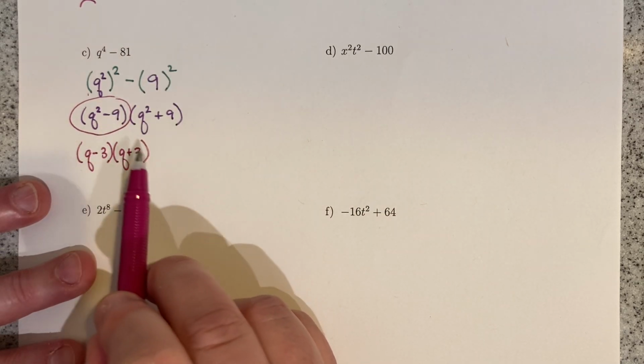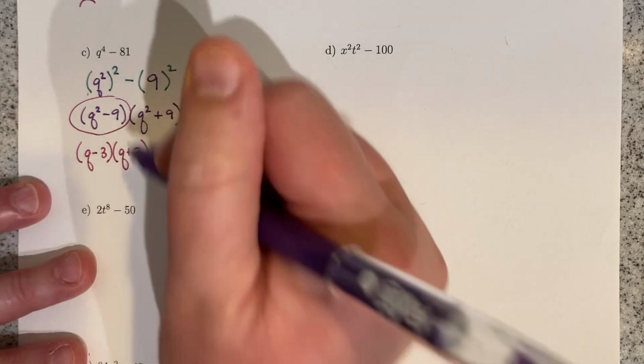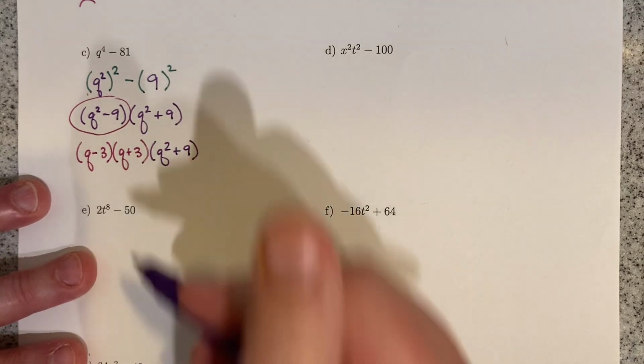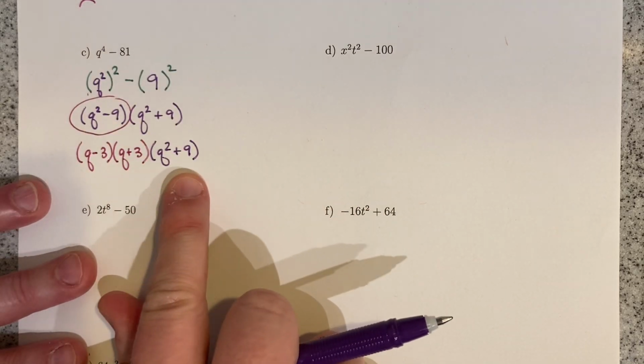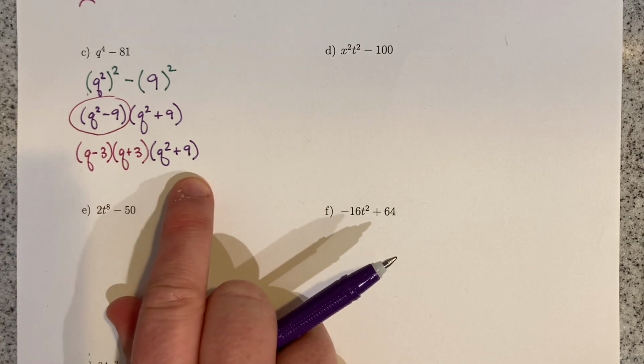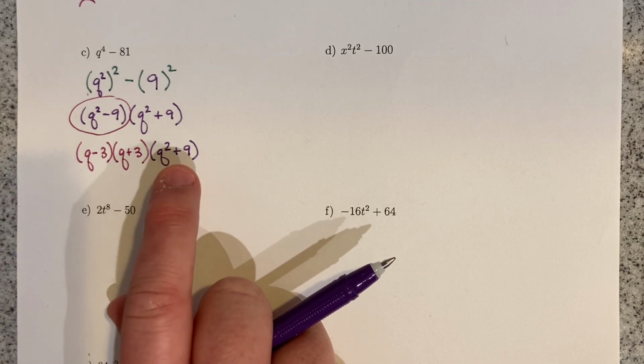And by doing 1 positive, 1 negative, the middle will go away. But then the other q squared plus 9 is just part of our answer. So this is the final factored form. So it is possible to have 3 or even 4 or more parentheses in a factored form.